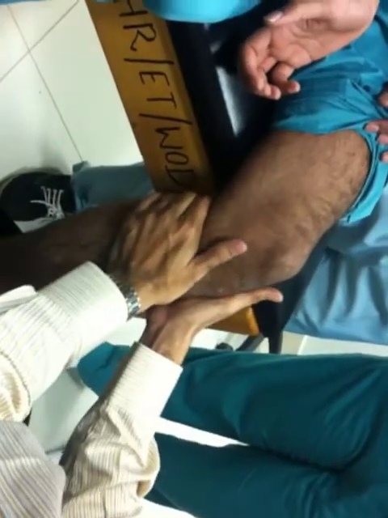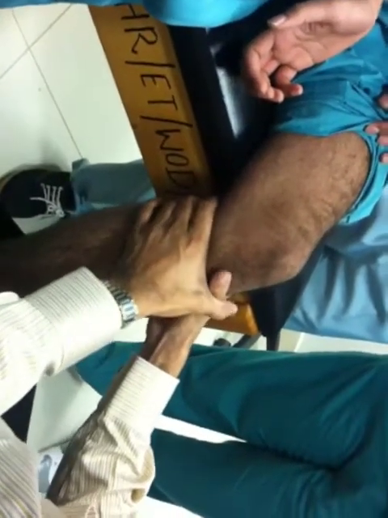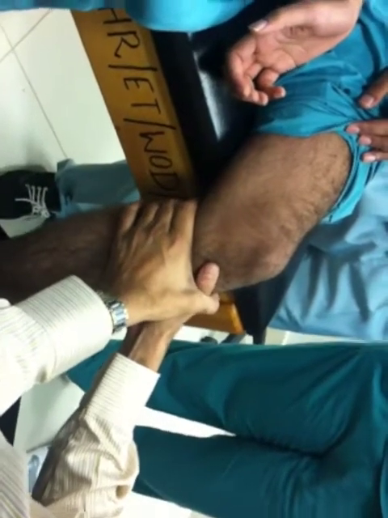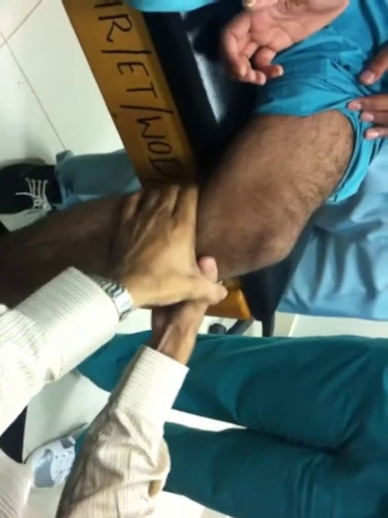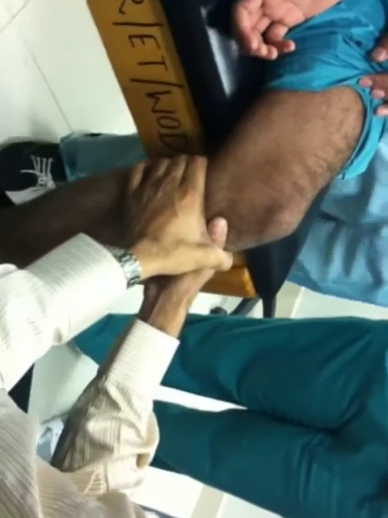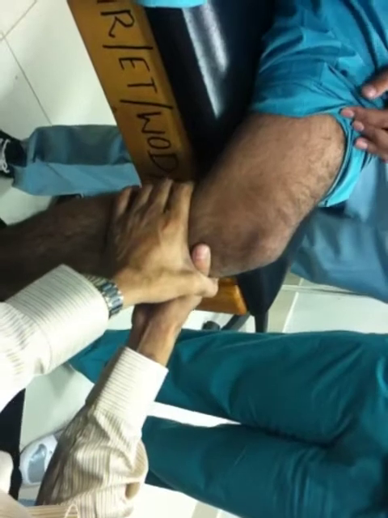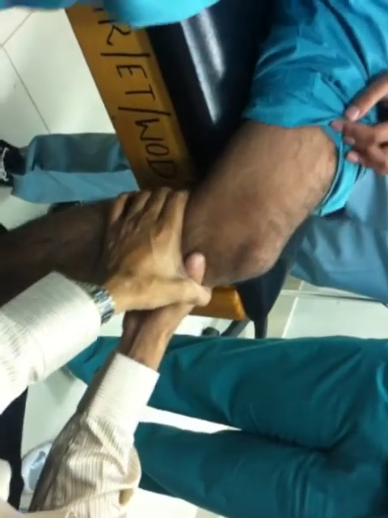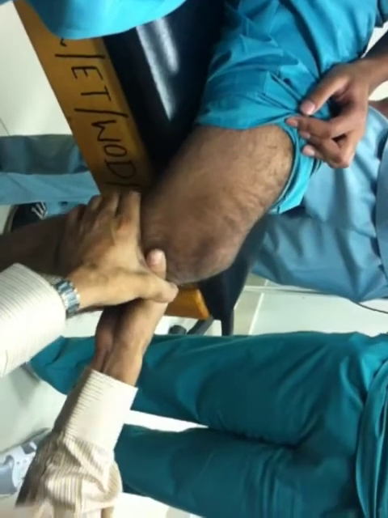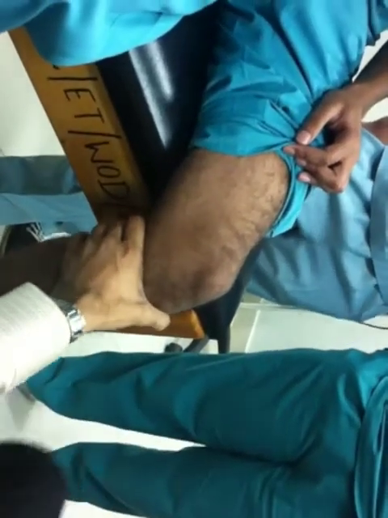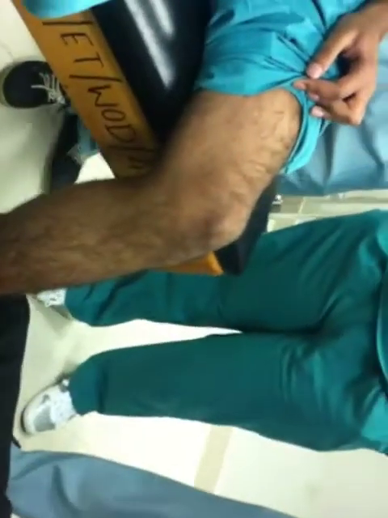I curl my hand around the complete tibial condyle and fix my thumb on the tibial tuberosity. After fixing my hand, I give a posterior glide. Give me that stool, because my surface is not proper.